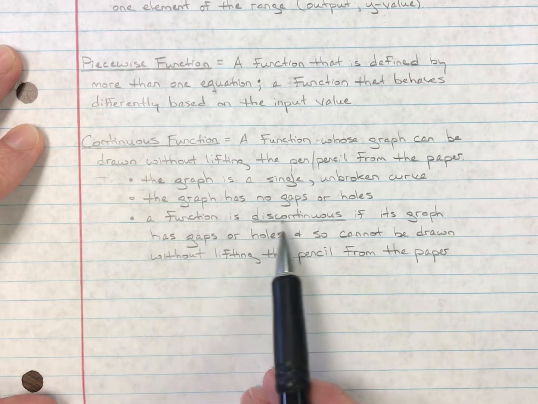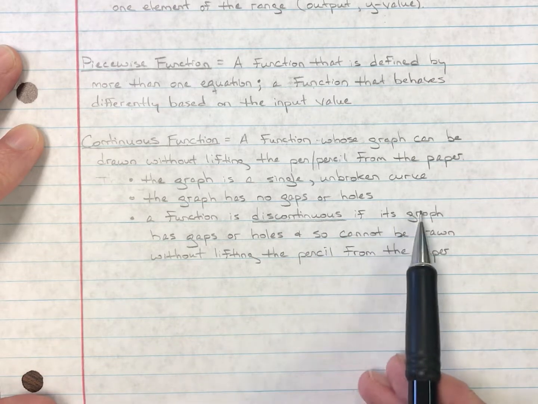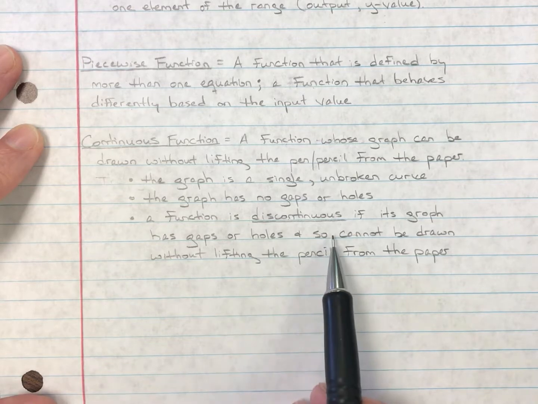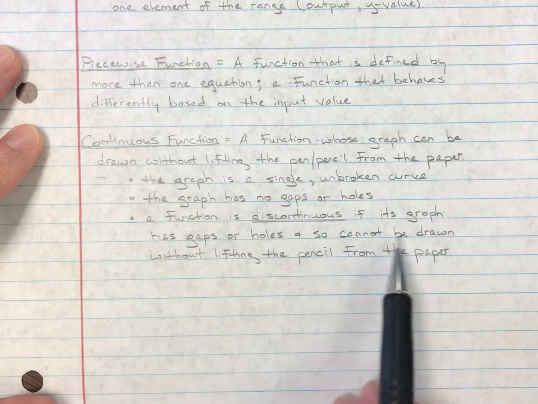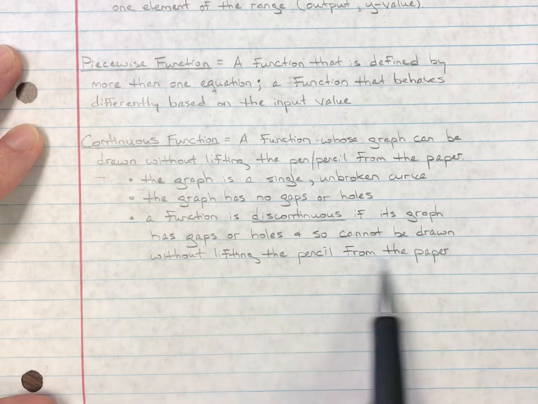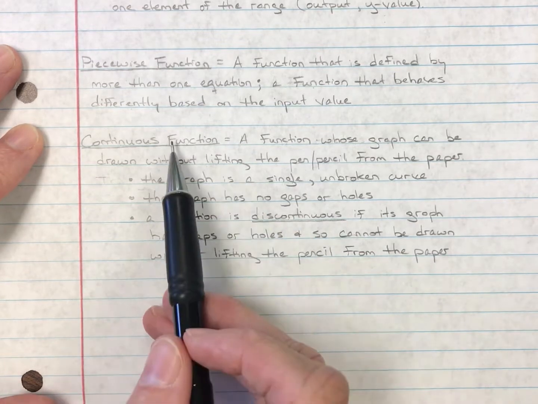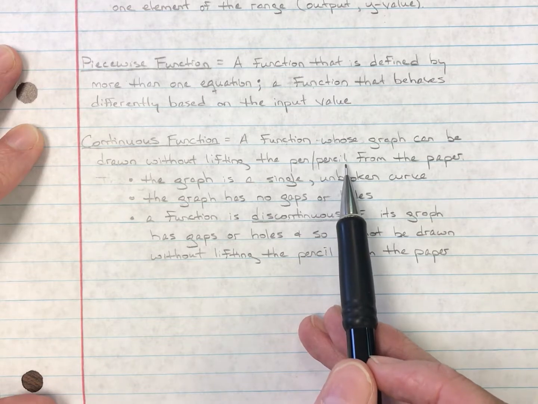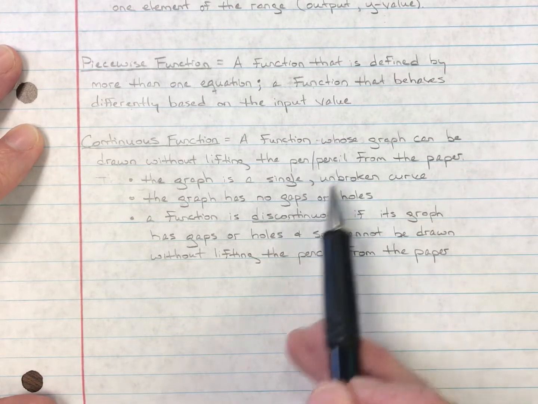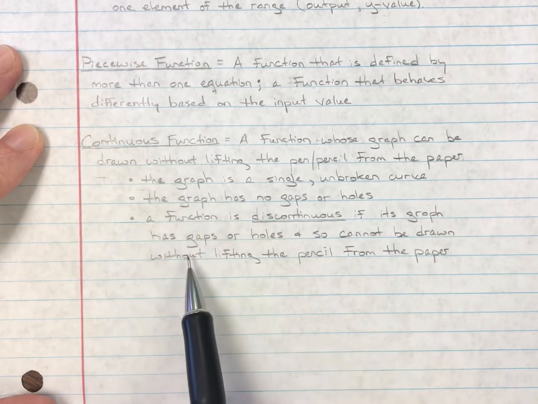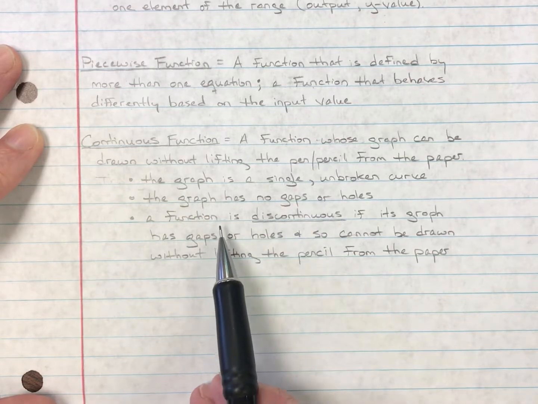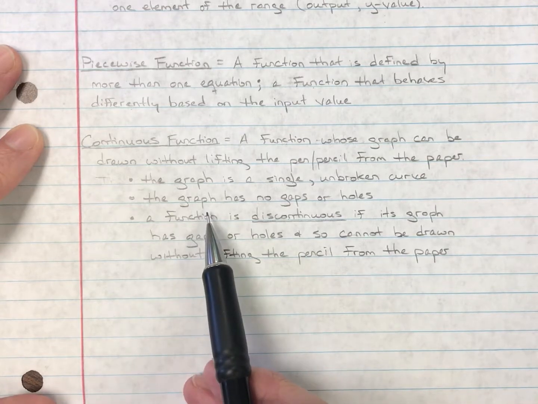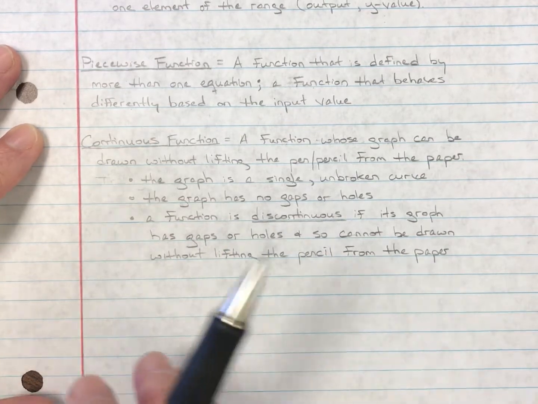A function is discontinuous if its graph does have gaps or holes, and therefore cannot be drawn without lifting the pencil from the paper. So continuous, I can draw it without lifting the pencil. It has no gaps or holes. Discontinuous, I have to lift my pencil to continue drawing the function, or it has a hole in the function.